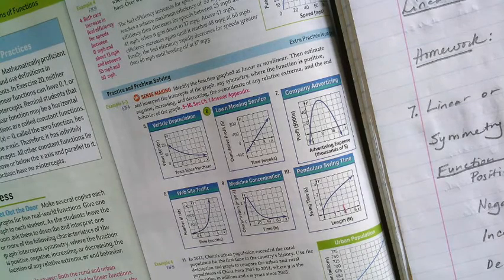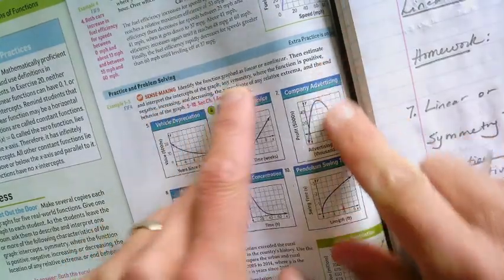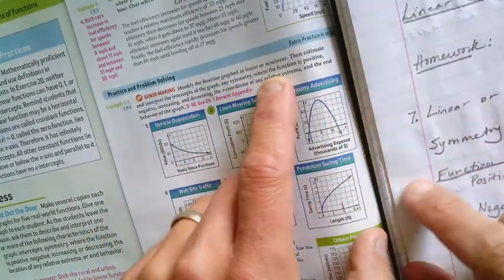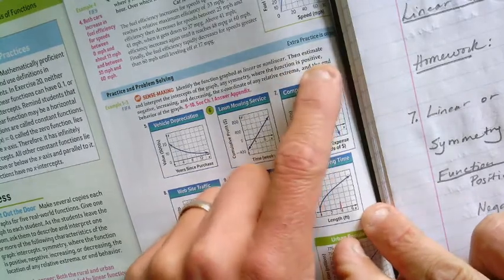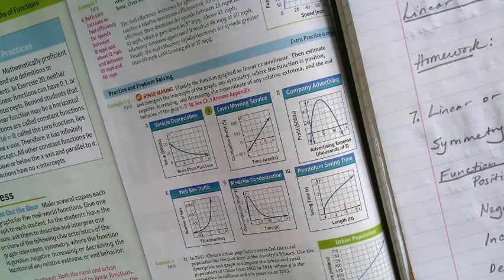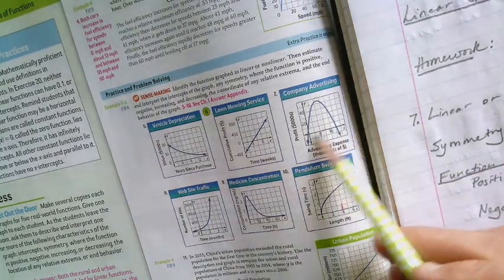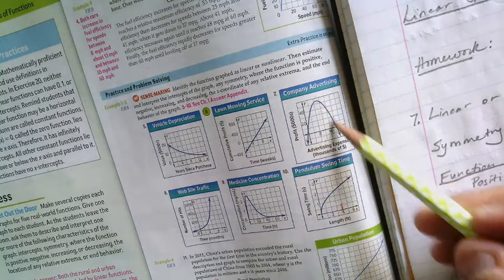If I look at number 7, after that, let's see here. Interpret the graph: any symmetry, where the function is positive. Okay, now remember the function is positive when it's above the x-axis. So if I look here on the x-axis, and anywhere above, it's positive.